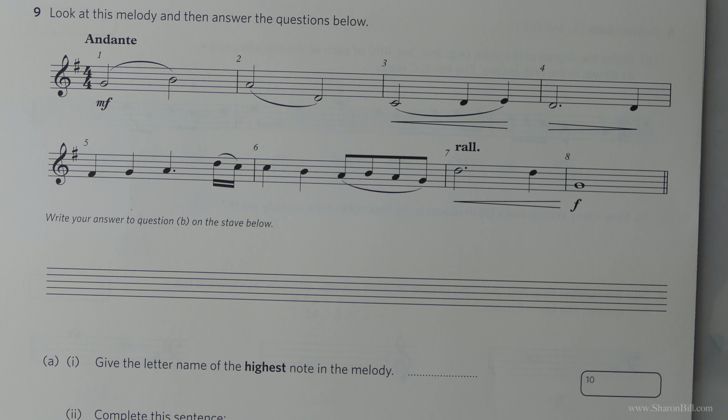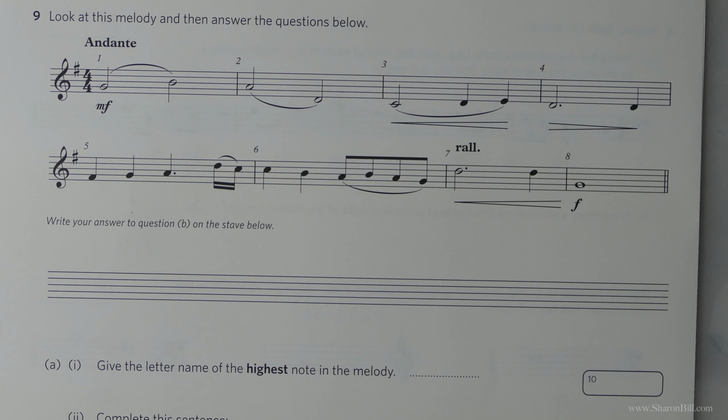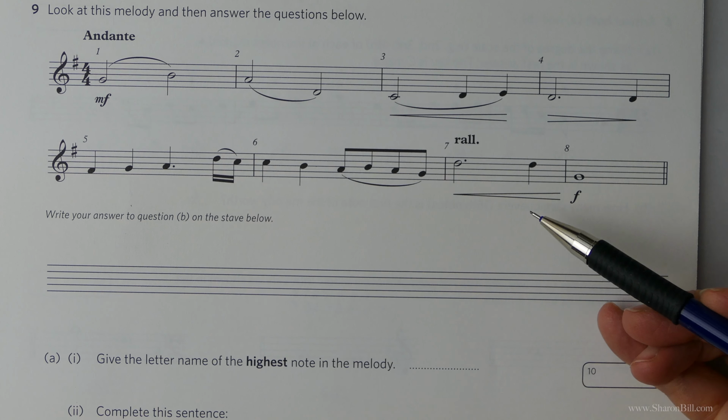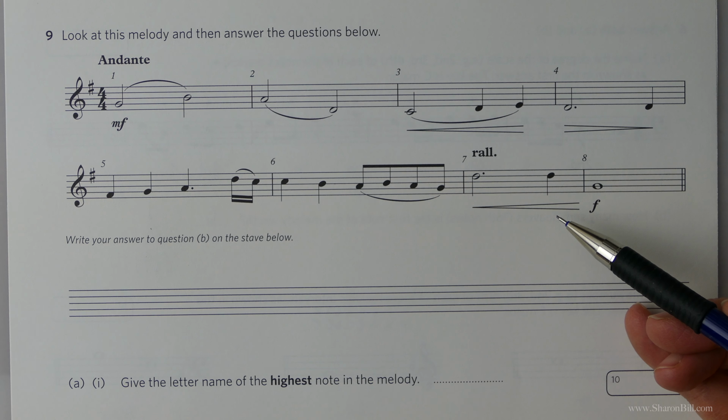There is no page marking on it, but I think it would be page 18. Yes, we've just finished page 17, so over the page would be page 18, but for some reason there's no page number there. It's the last page in the booklet anyway. So now all of the questions will refer back to this little extract of music here.